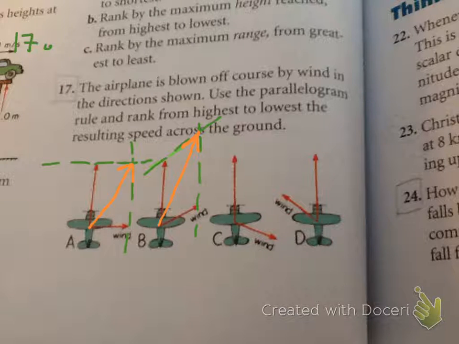For my third one, my parallel to this is going to look kind of like that, and then like that. So my resultant is right here. And then that last one, parallel to the wind is going to look like this. And then parallel to the motion, and so my resultant is going to look like this.